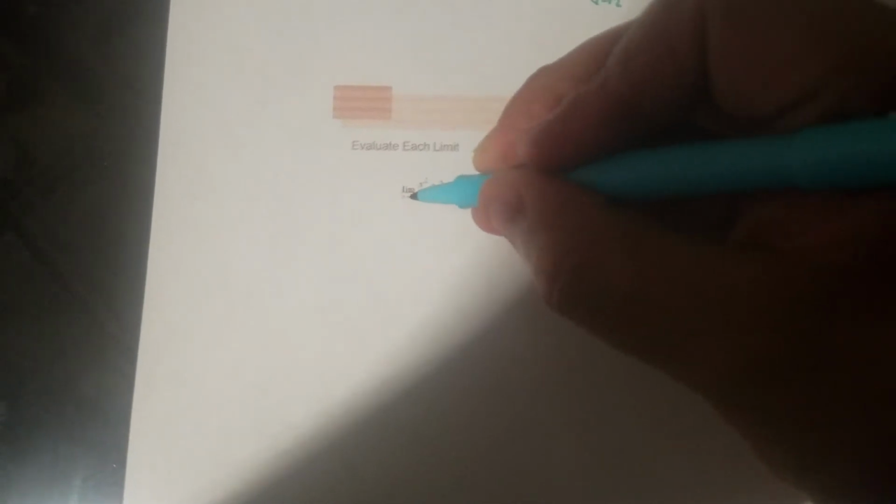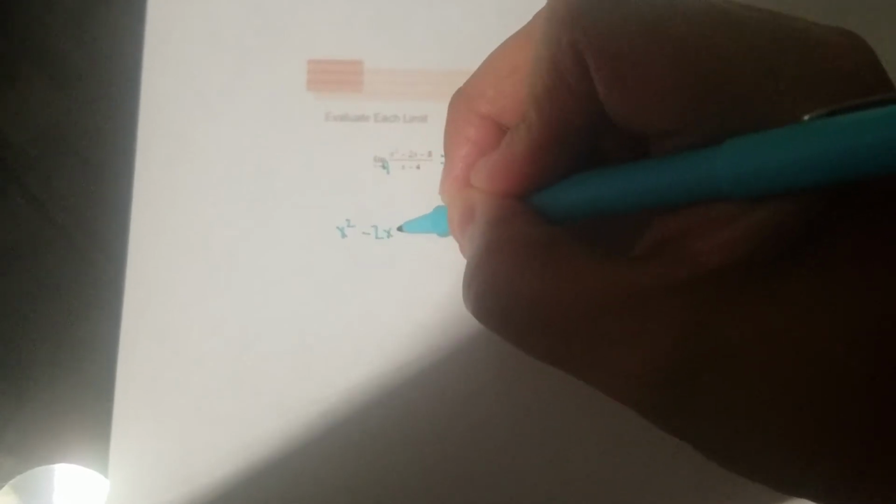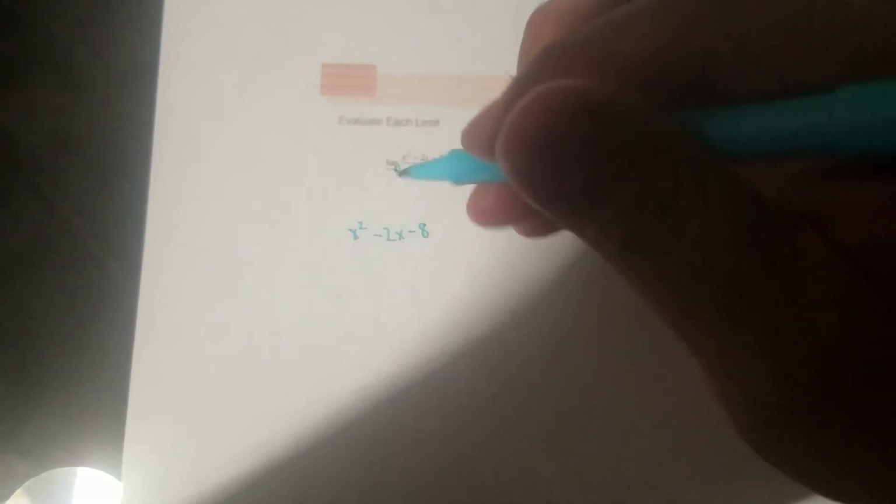So next problem here. Okay, again, I want to first use direct substitution, see if I get a denominator of 0, which I will. So I can't just use this technique. Here I'm going to factor. So taking the top part of the equation, remember, I want a, b, and c.